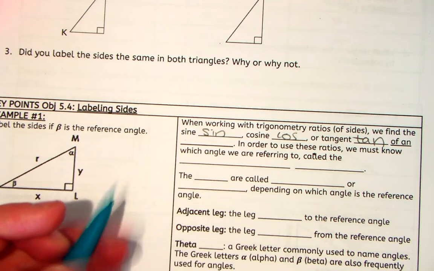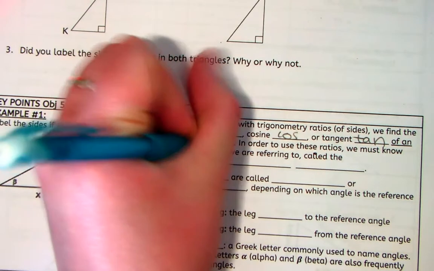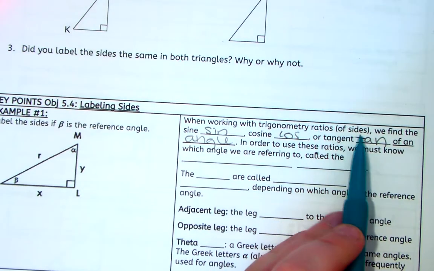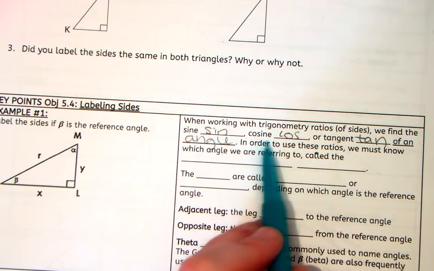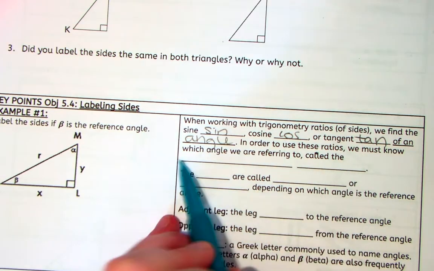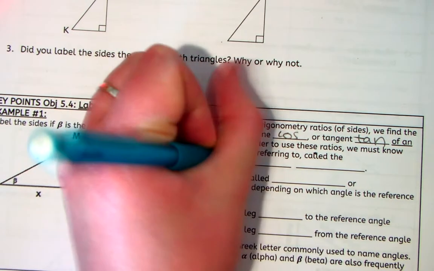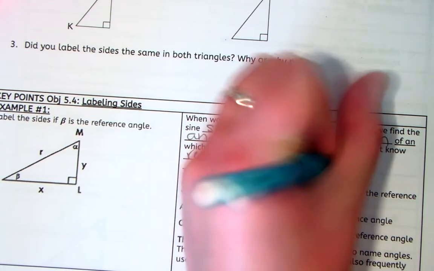Basically, we find the sine, cosine, or tangent of an angle. So when working with trigonometry ratios, these are ratios of sides, and we find the sine, cosine, tangent of an angle. In order to use these ratios, we must know which angle we are referring to, which is called the reference angle.